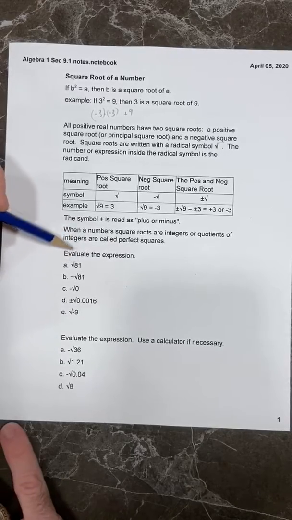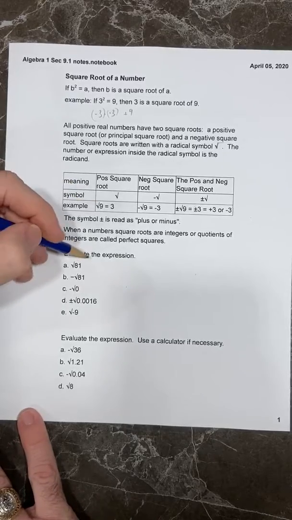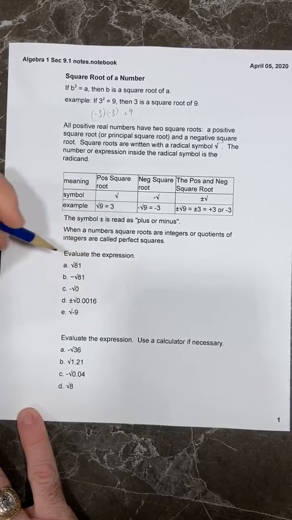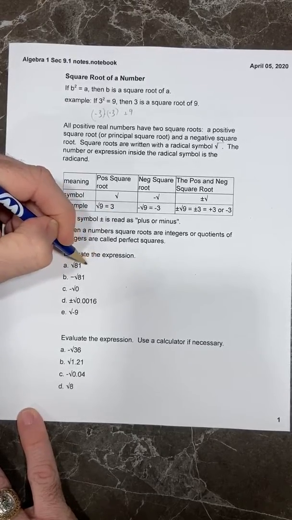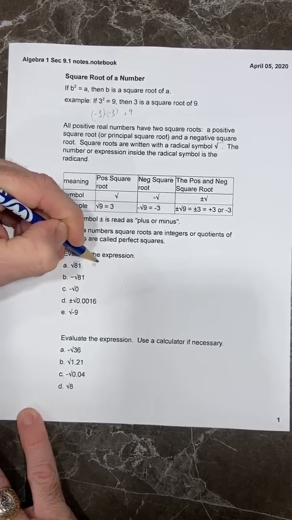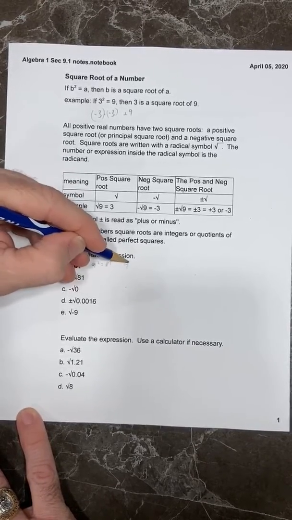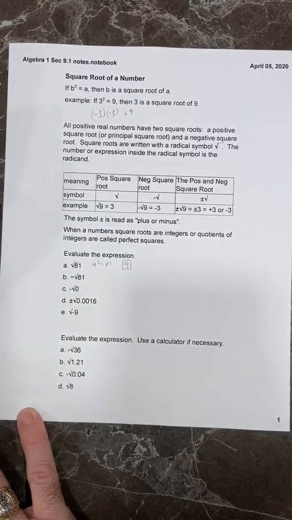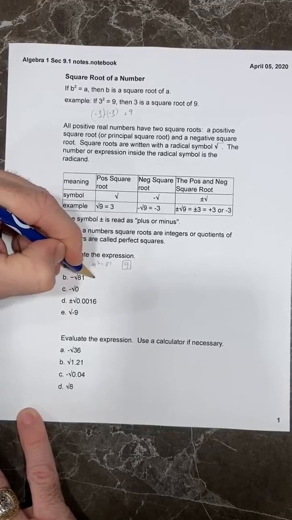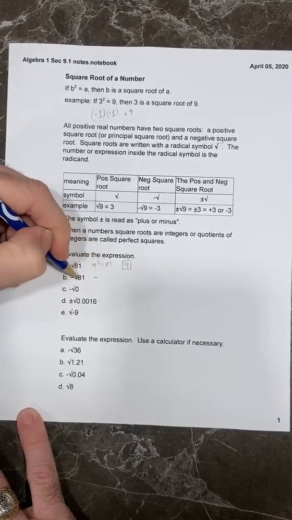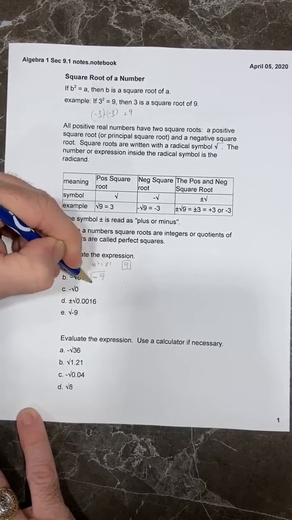Now we're just going to look at these terms and take the square roots of them. The square root of 81. If we know 9 squared equals 81, then 9 is going to be our square root. The negative square root of 81 is simply going to be the same square root of 81, which is 9, but this time we're putting a negative in front of it, so negative 9.